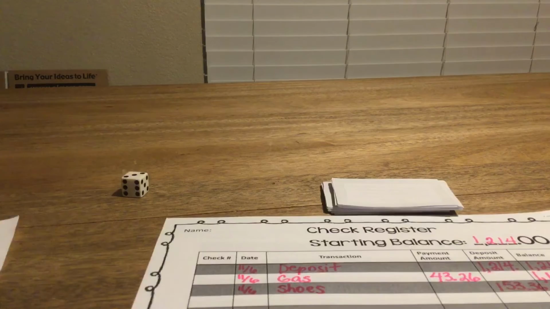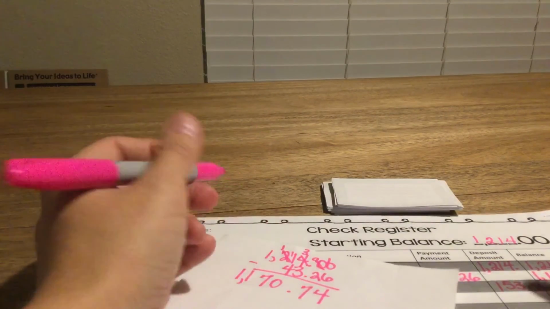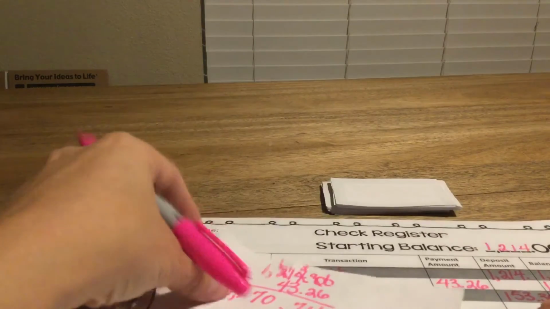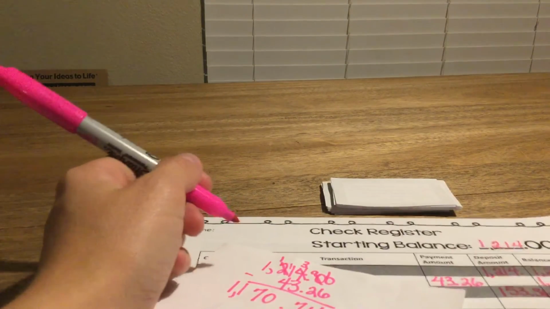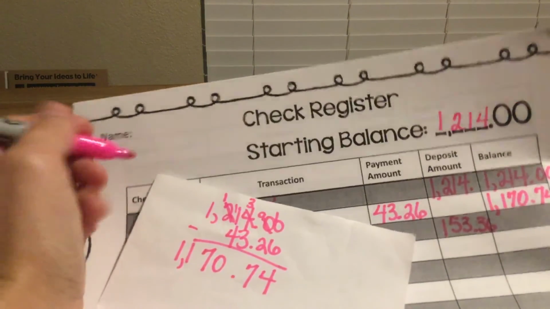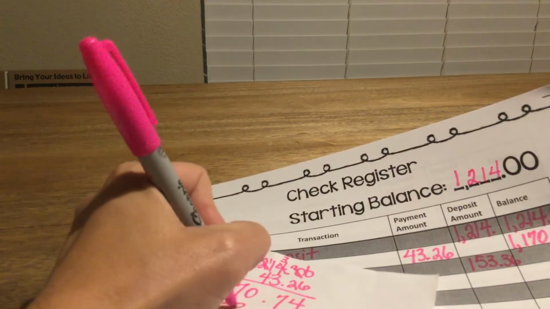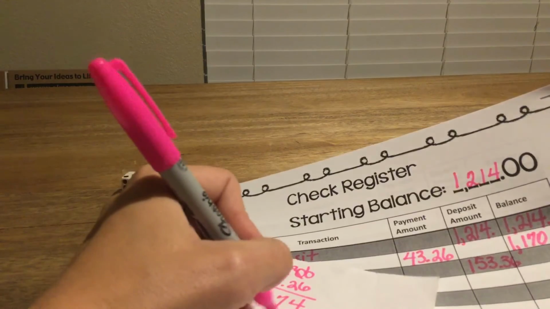And the payment amount, they didn't have to pay anything, but the deposit amount, they would need to put in $153.36. Now they need to go over here to their scratch paper, and they have their ending balance here. They need to match it up to their balance on their check register. And they got a deposit, so they need to add $153.36.